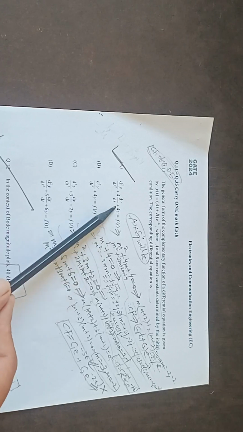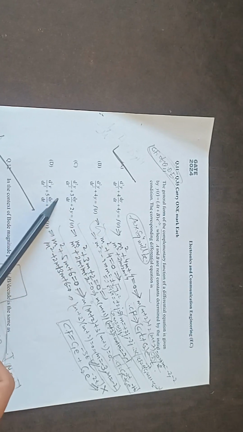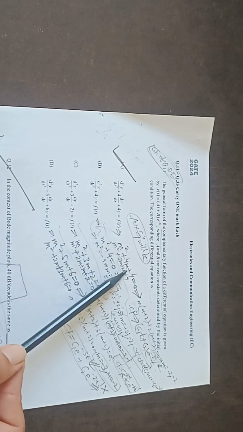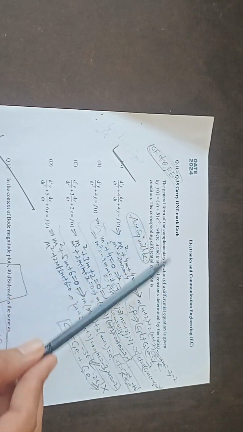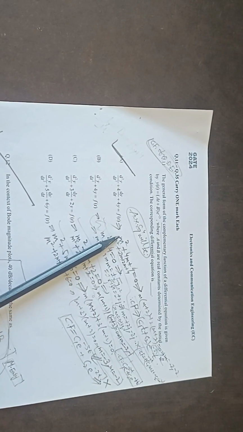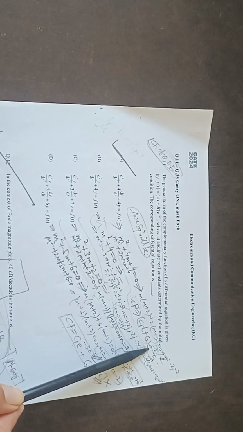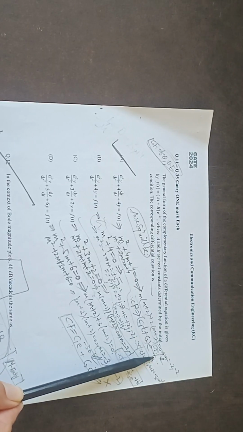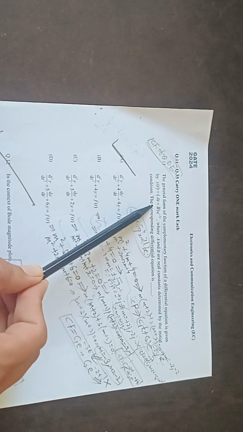For this we need to make the auxiliary equation. We need to see which will have this type of solution. This type of solution comes only when the roots are real and repeated. So for the first case, we have the auxiliary equation m² + 4m + 4 = 0, which on factorizing gives us -2 and -2. So this will be (c1 t + c2)e^(-2t), which is of the same form.